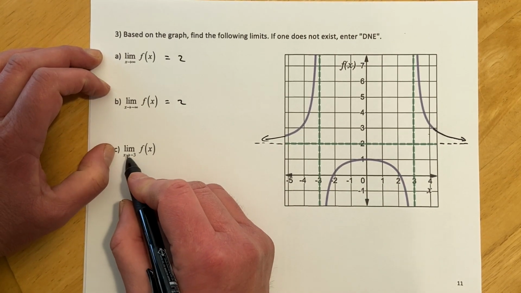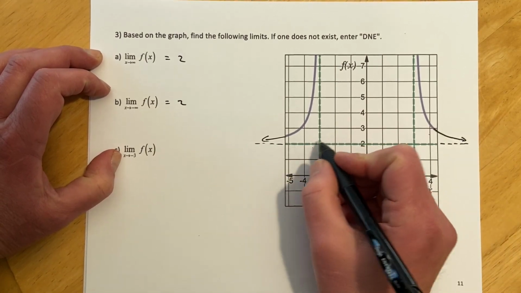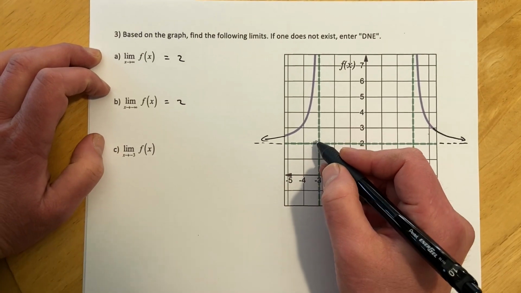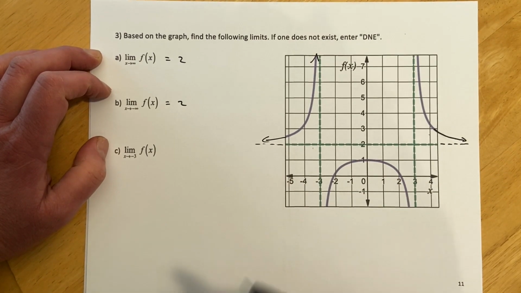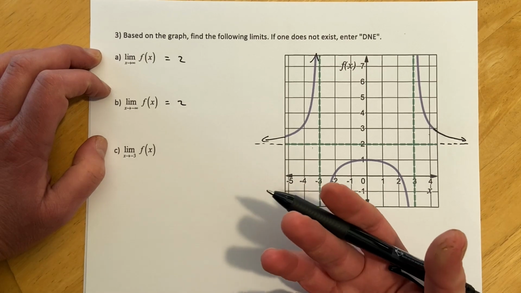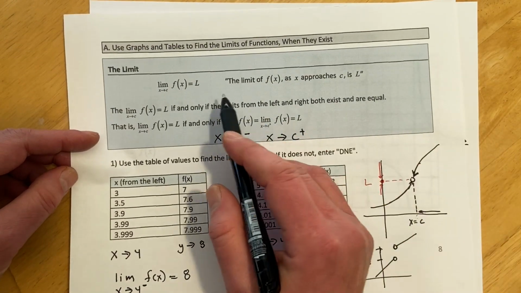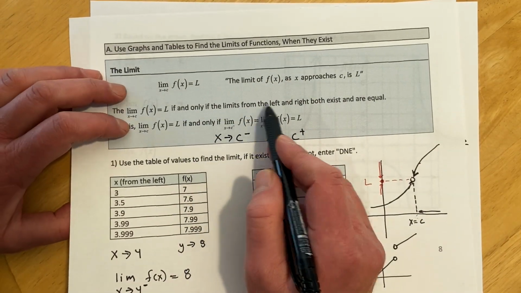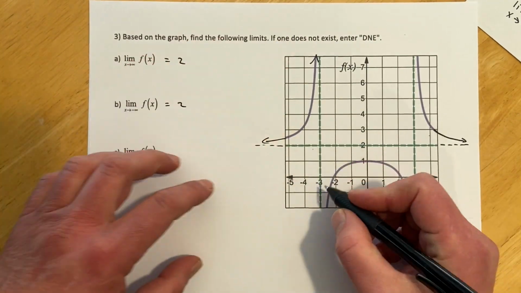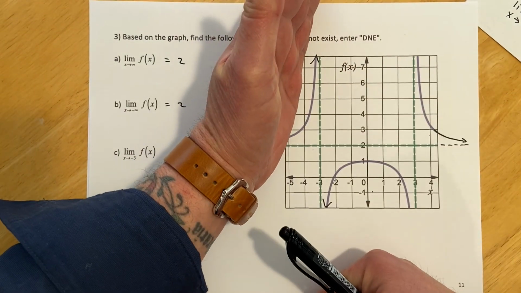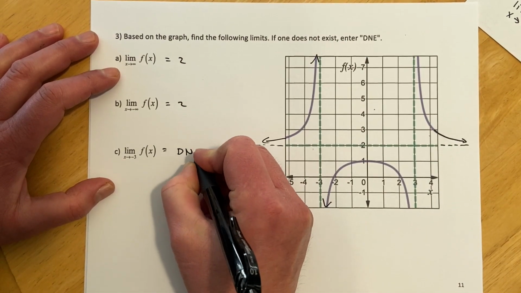And then here for part C, we're asked to find the limit of the function as x approaches negative 3. So if you look here, as I approach negative 3 from the left, my function is going to positive infinity. So right there, that isn't a value, so that's what's meant by the part in the limit definition. Let me grab that back. So it's if and only if the limits from the right and left hand sides both exist and are equal. And so here they're going to positive infinity and negative infinity, and neither of those exist. So this is very much an example of a does not exist.